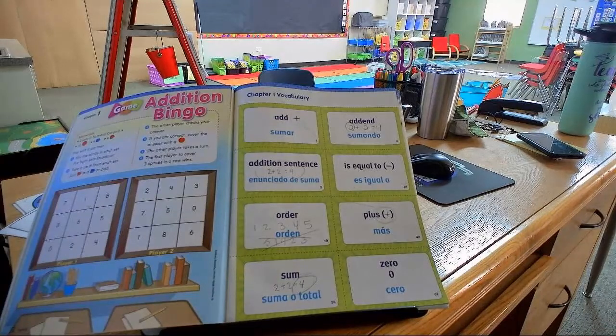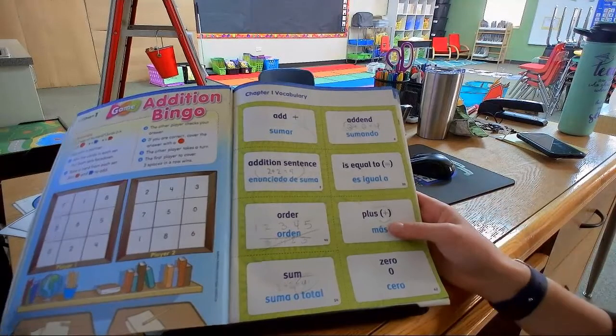Hey first grade, we are going to start chapter 1 of our Go Math book.